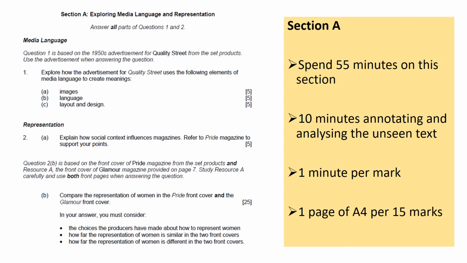And it will be framed in that way every single time, and then it will give you 3 elements of media language to explore. In this case it says images, language and layout and design. It won't always be those 3 options. For example, in the film poster it might say narrative. Narrative might be an element it asks you to look at. For the film posters it could say character types, for example. But it will be 3 sections.